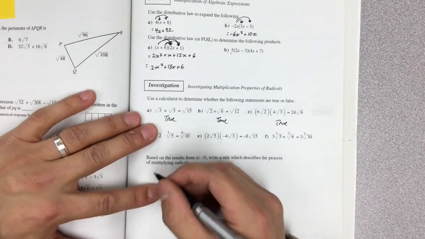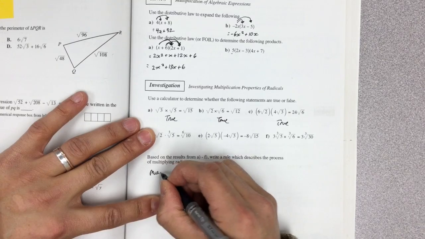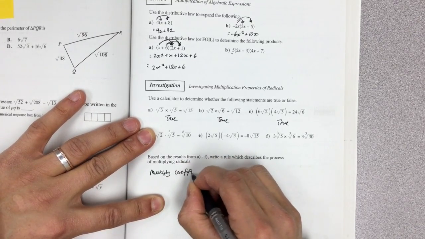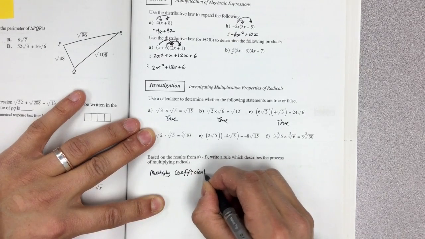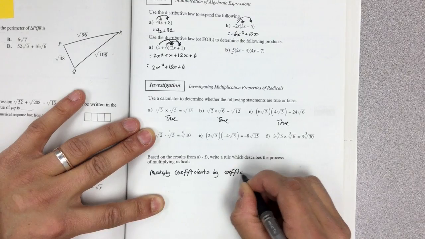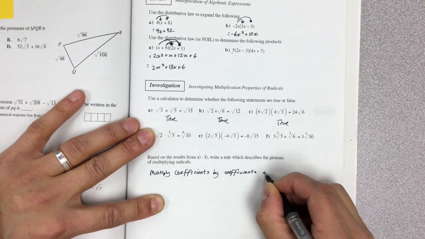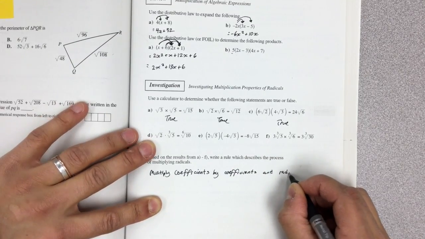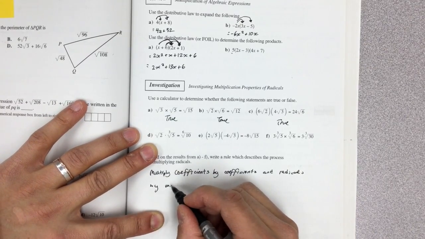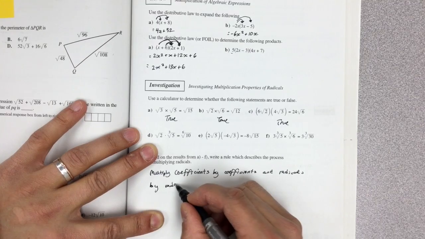So when multiplying radicals, we want to multiply coefficients by coefficients and radicals by radicals.